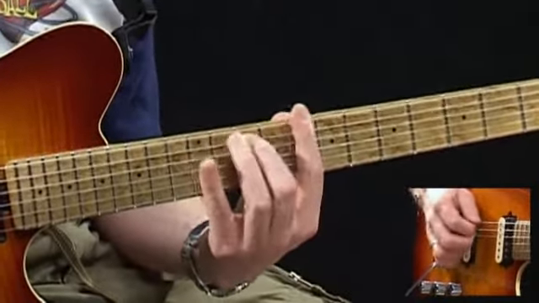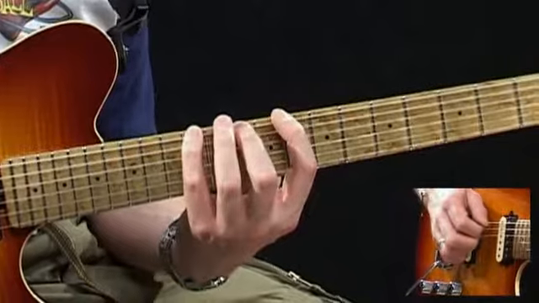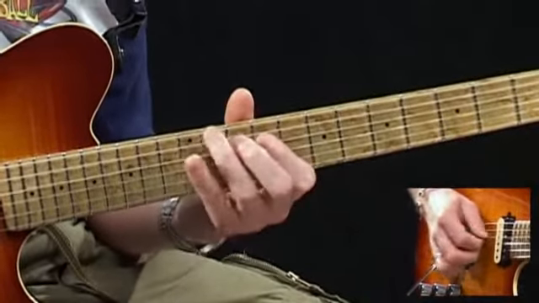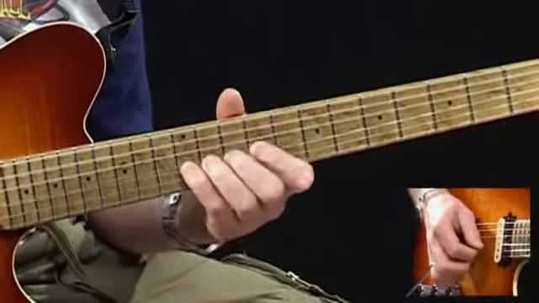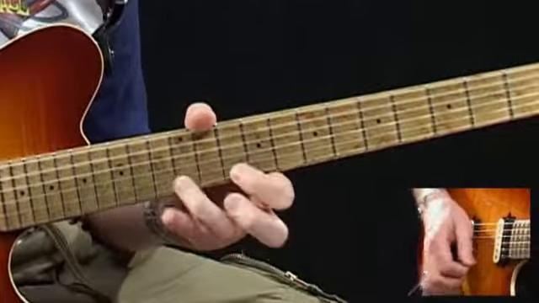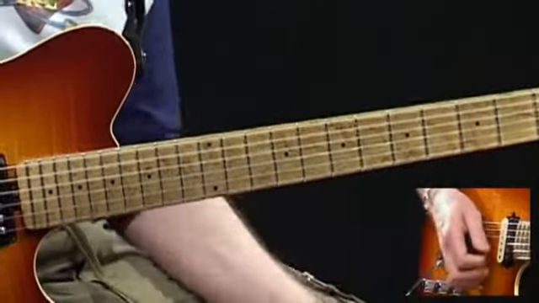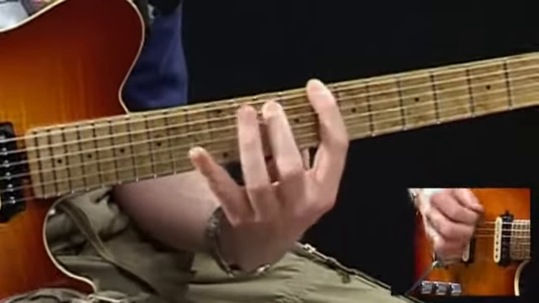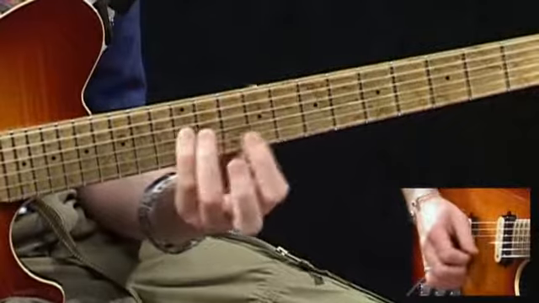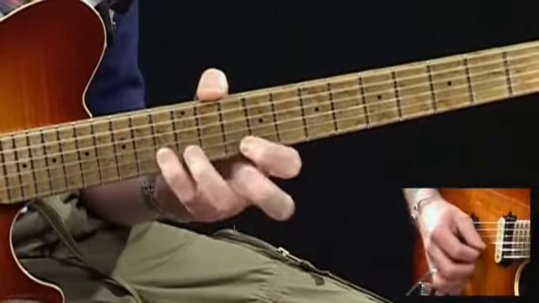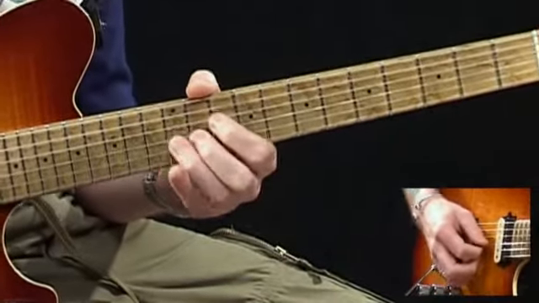So from the 10th fret A, we have 8, 10, 12 on the E, 9, 10, 12, 9, 10, 12, 9, 11, 12, 10, 12, 13, 10, 12, 14. So root to root. And back down.